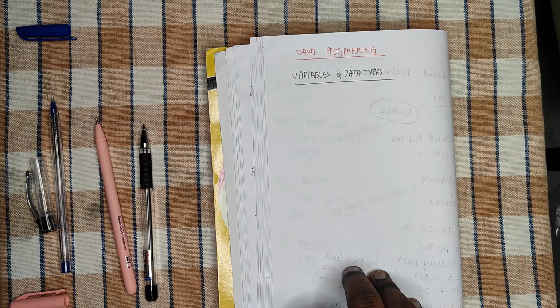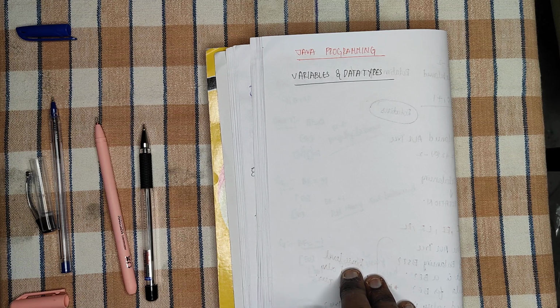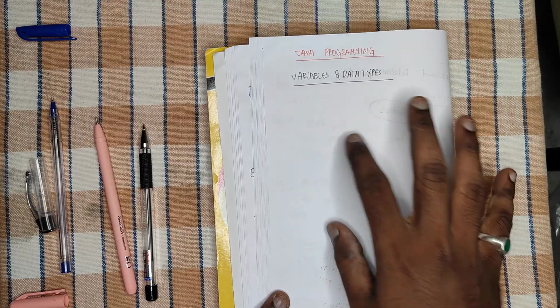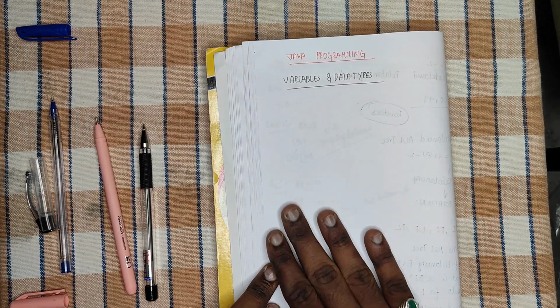My answer is quite simple. Almost every Java program you write will use variables and data types. Whether you are developing a banking application, a student management system, an e-commerce application, or a simple Java program for your semester examination, you will need variables. If you understand variables and data types properly now, many of the upcoming topics will be much easier.